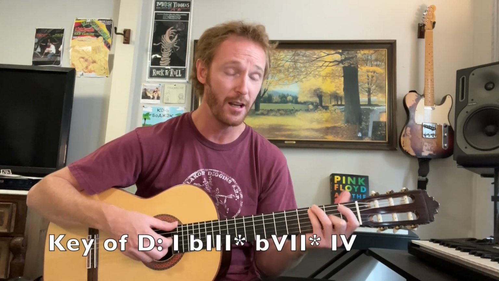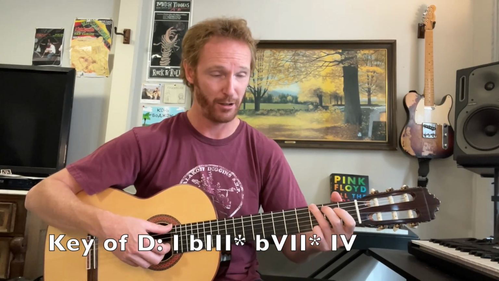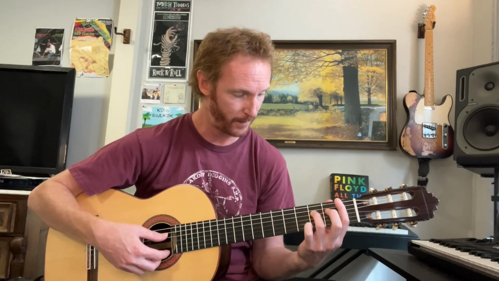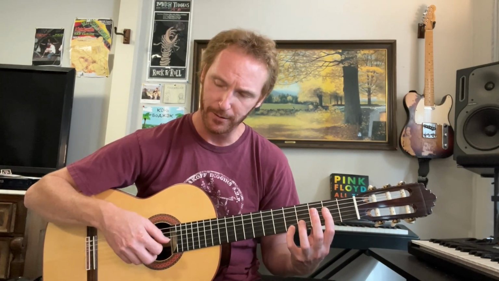So D major to F major is a flat 3, flat 7, which we covered, back to 4. So Neil Young is borrowing from the D minor for both the F major and C major chords in the key of D major. All right, minor 4, really cool stuff.